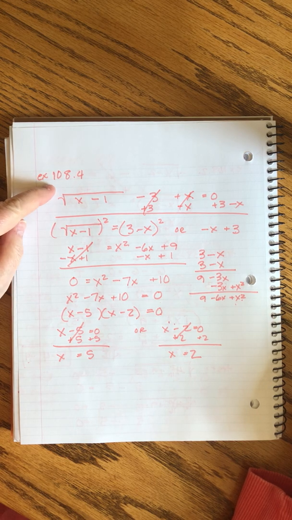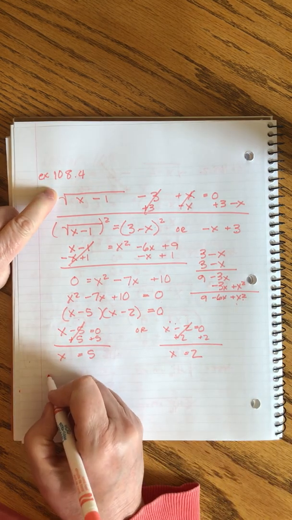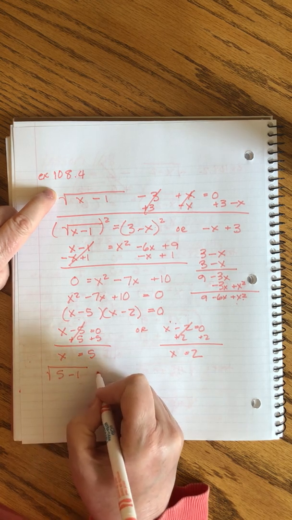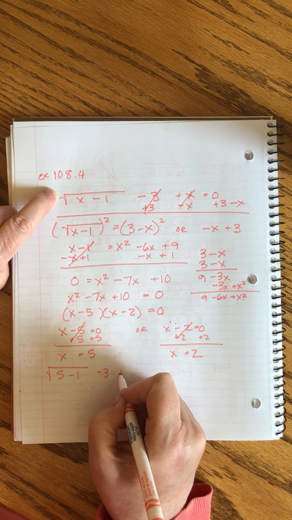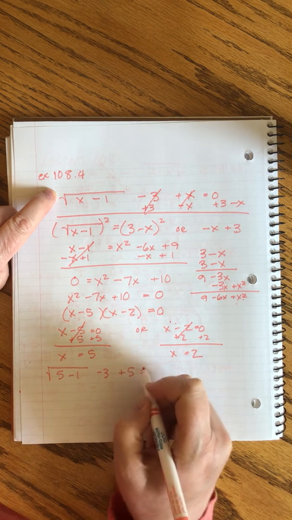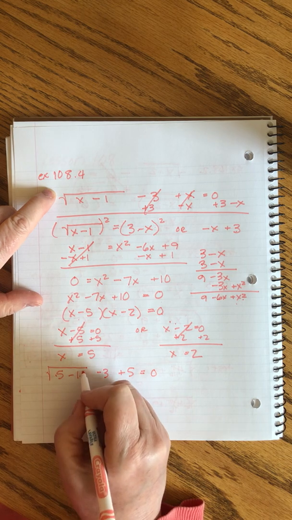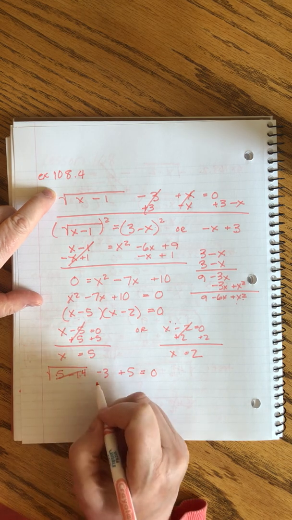Oh my gosh. So here's our original expression. It would be square root of 5 minus 1, minus 3, plus 5 equals 0. Okay, 5 minus 1 is 4.